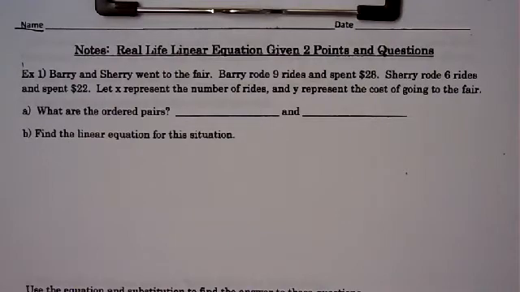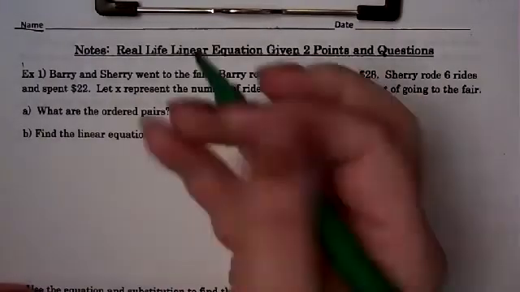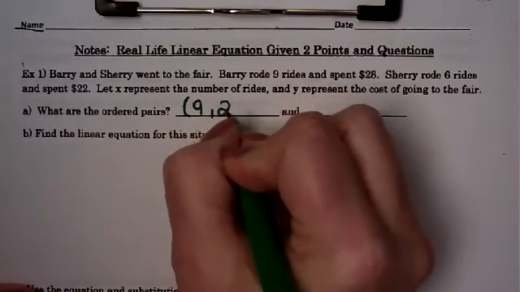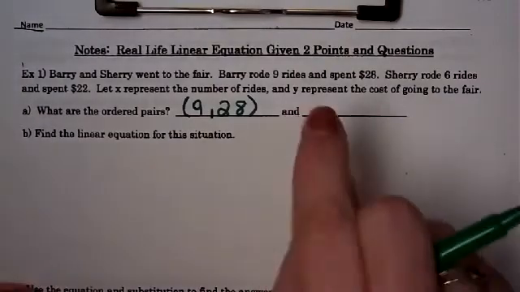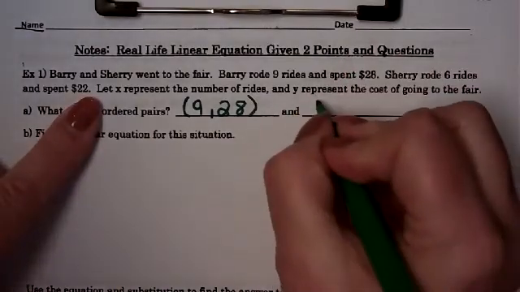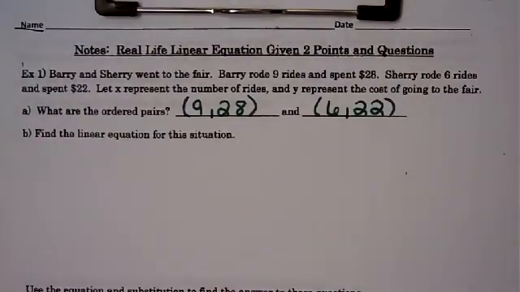So I'm going to move straight to what are my ordered pairs. Now, one ordered pair is going to be for Barry. The second ordered pair is going to be for Sherry. Okay. Now, Barry rode 9 rides and cost him $28. So his ordered pair is going to be 9 and 28. Now, Sherry over here, she rode 6 rides and spent $22. So her ordered pair is going to be 6 and 22.